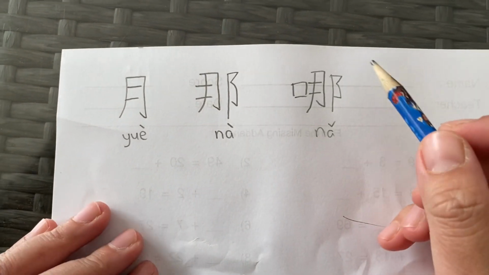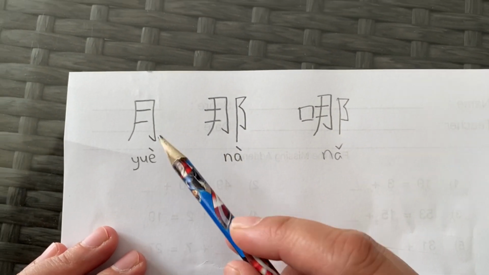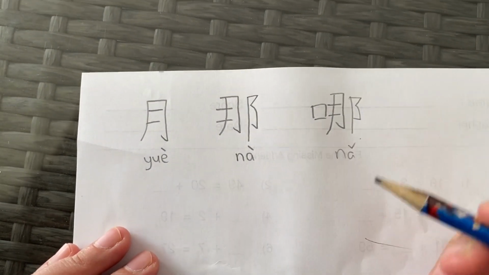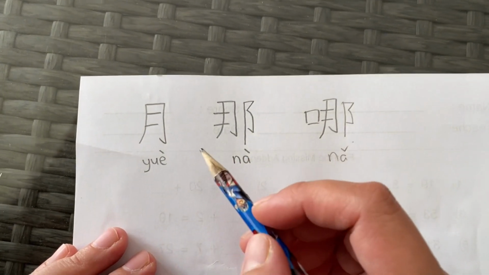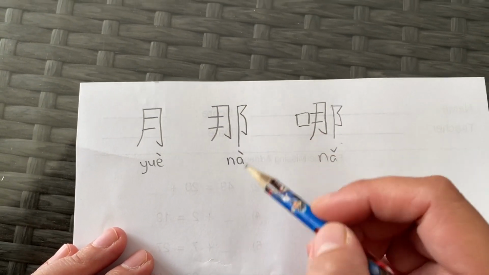Hello, I just want to explain the difference between these three, okay? Because a lot of you guys actually make mistakes in writing na, this na.